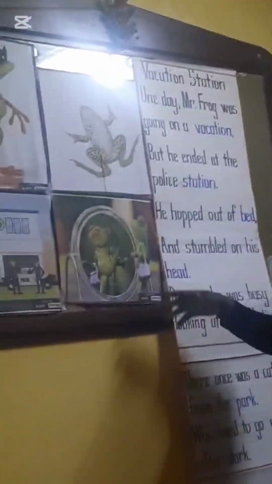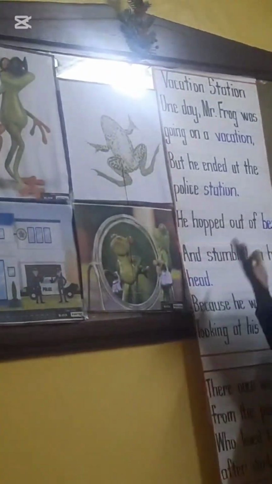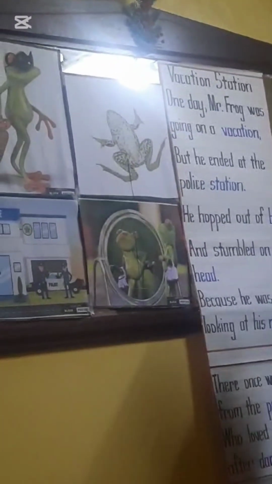Imagery. Now when we hear hopped out of bed and stumbled on his head, can you picture it? It paints a funny picture in our mind where we're a frog stumbling out of bed. Is that right? Limericks can be used to tell a story. We can use it to teach science, where we can teach about animals. We can also look at important places in our community.